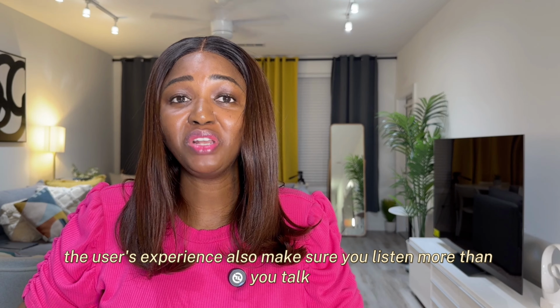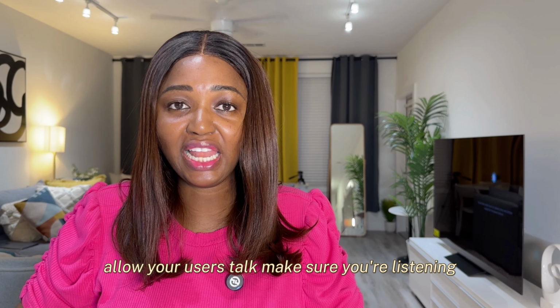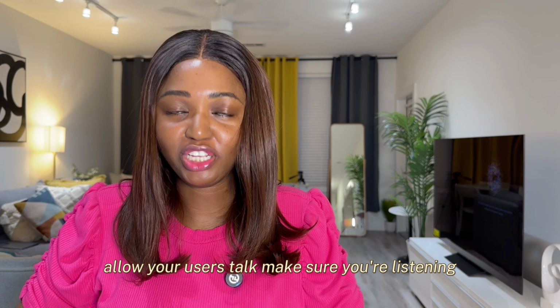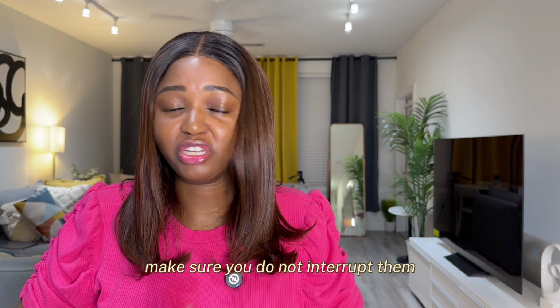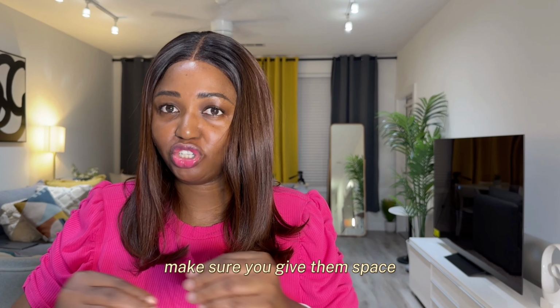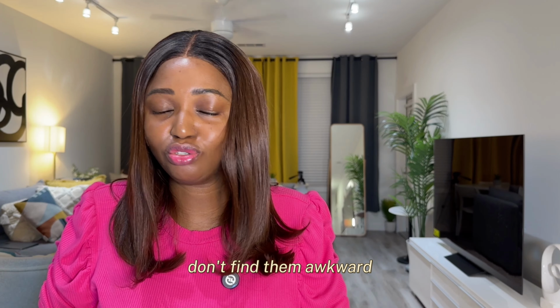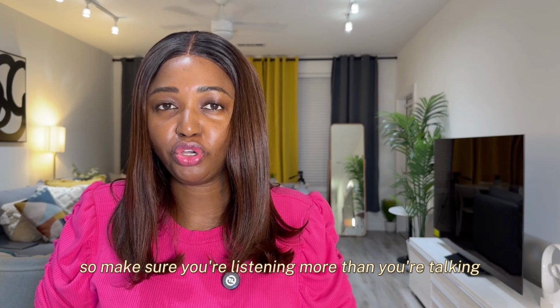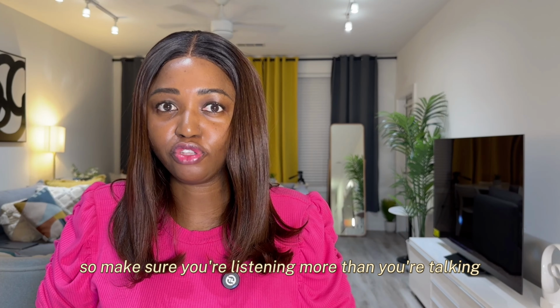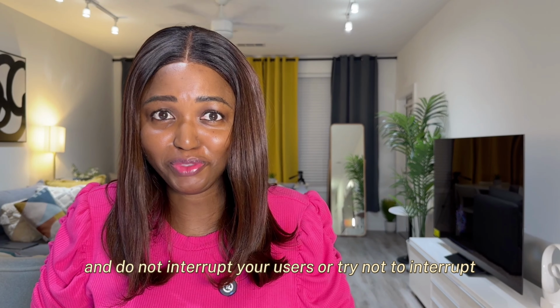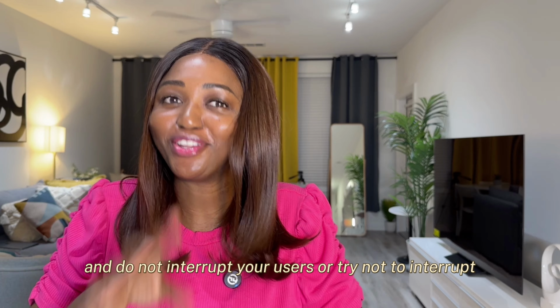Also, make sure you listen more than you talk. Allow your users to talk. Make sure you're listening. Make sure you do not interrupt them. Make sure you give them space. It's okay to have those silent moments. Don't find them awkward. So make sure you're listening more than you're talking. And do not interrupt your users. Or try not to interrupt.